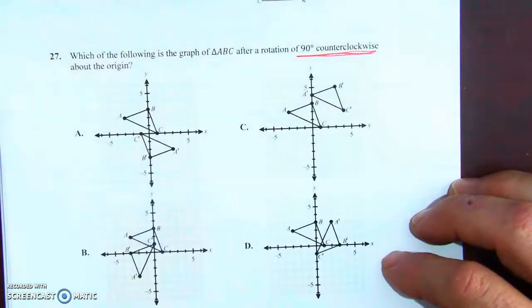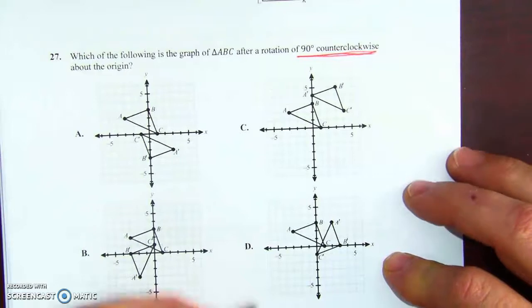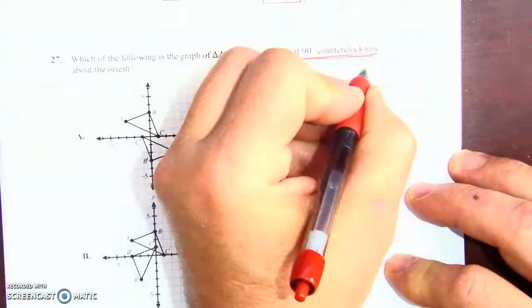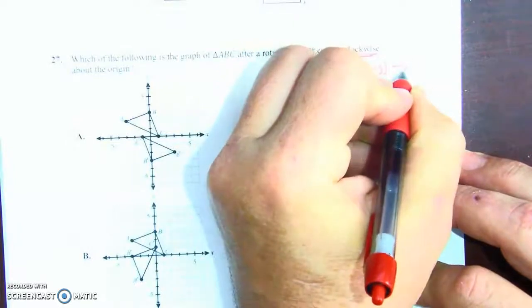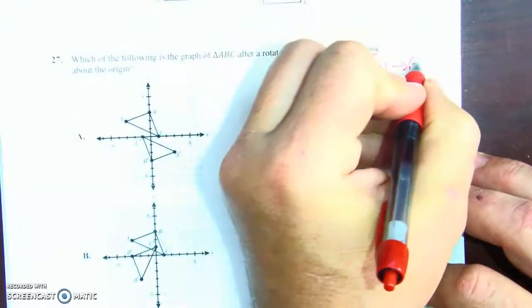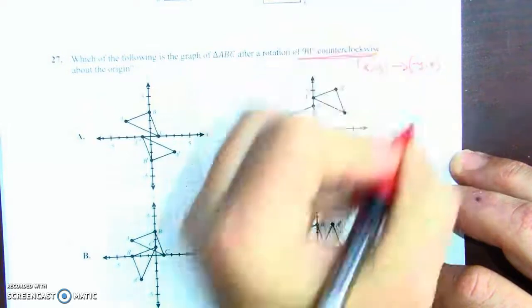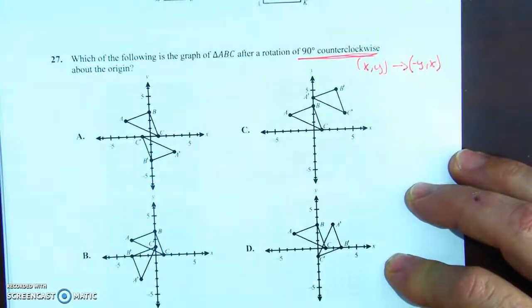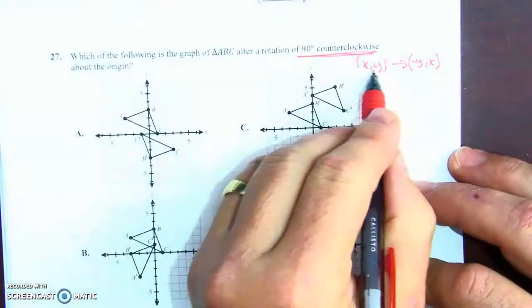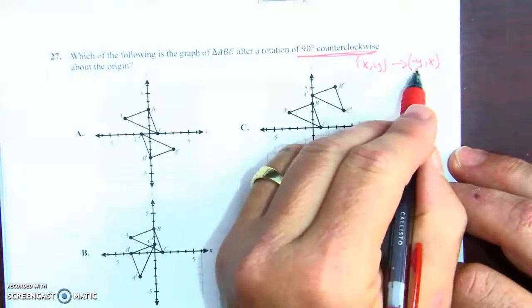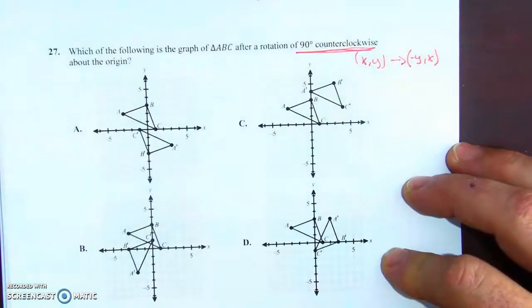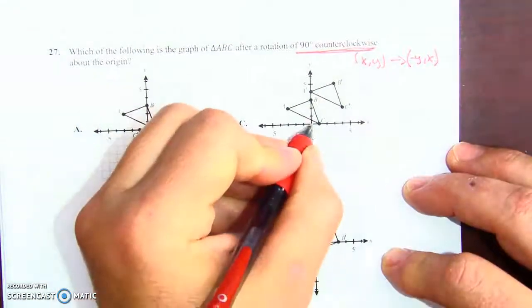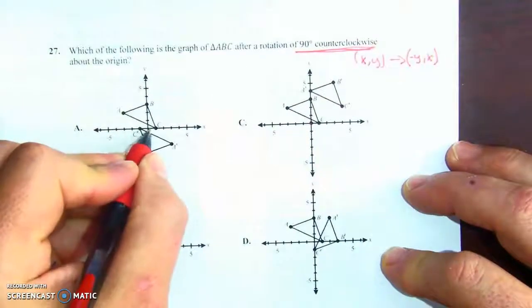counterclockwise. Now our rule for 90-degree counterclockwise is as follows: (x, y) now changes to (negative y, x). That's it. So what happens is the x and y switch spots, the y changes to its opposite, and the x stays the same. We want to do this about the origin, which is right here, on each one of our scenarios.